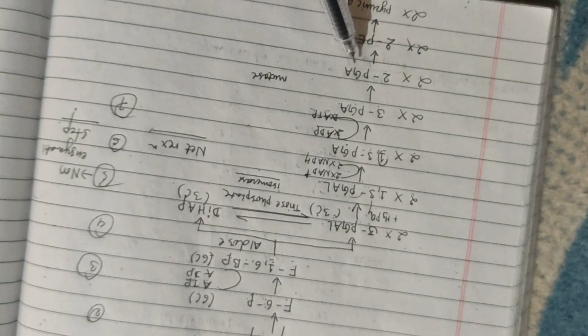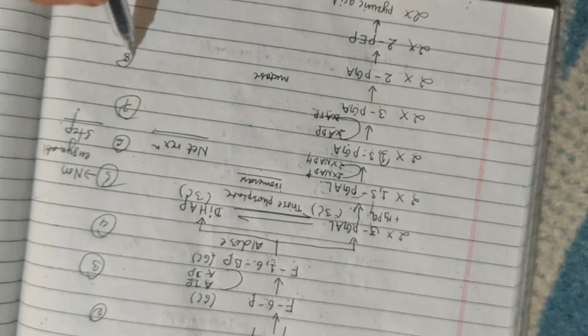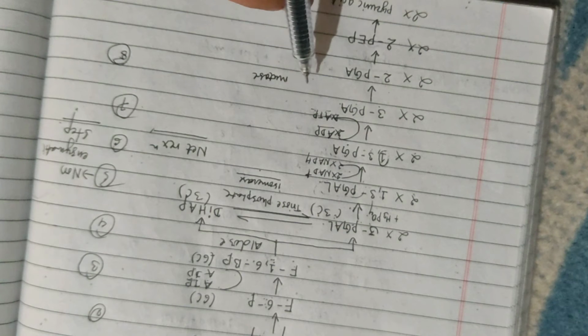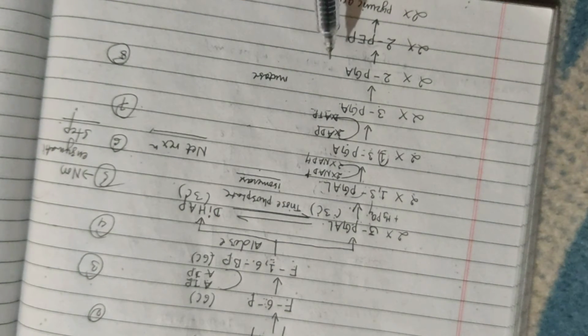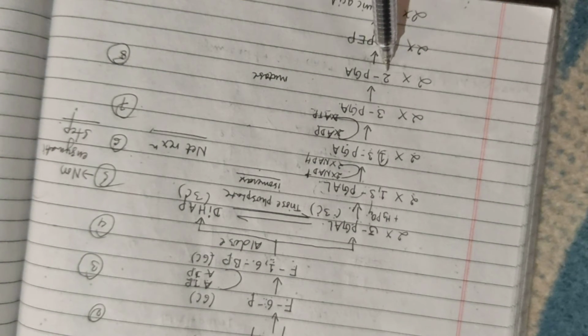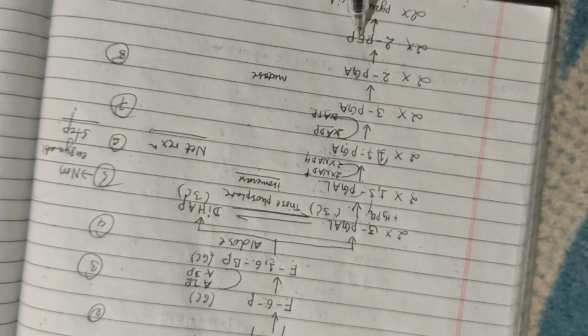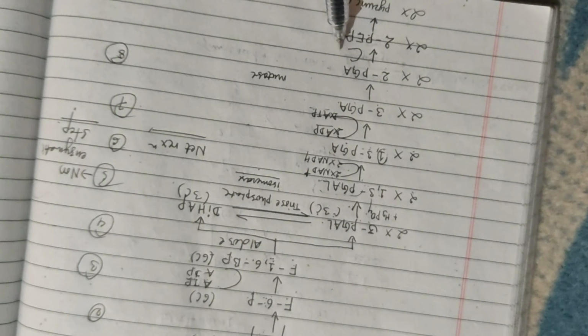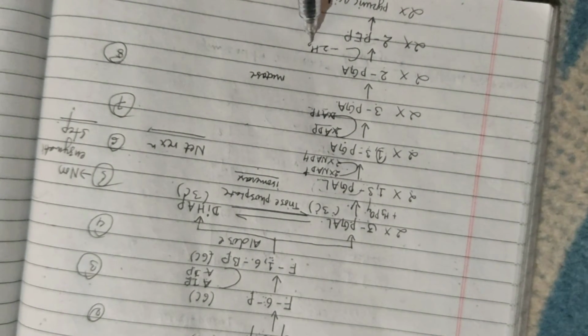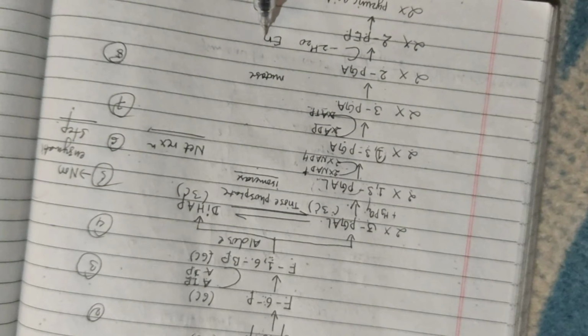The 8th step is the isomerization step, and in the 9th step, 2-phosphoglyceric acid is converted into 2-phosphoenol pyruvate by evolving a molecule of water in the presence of the enzyme enolase.